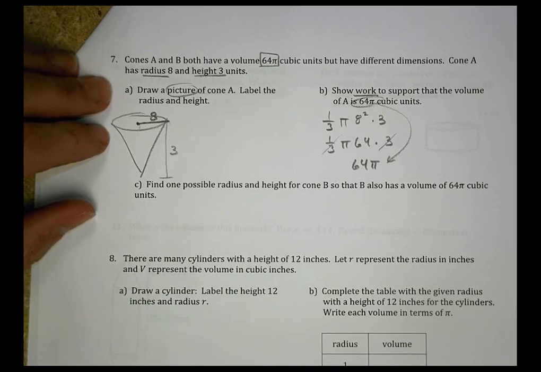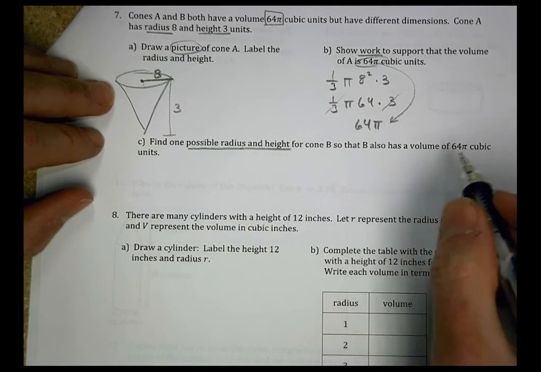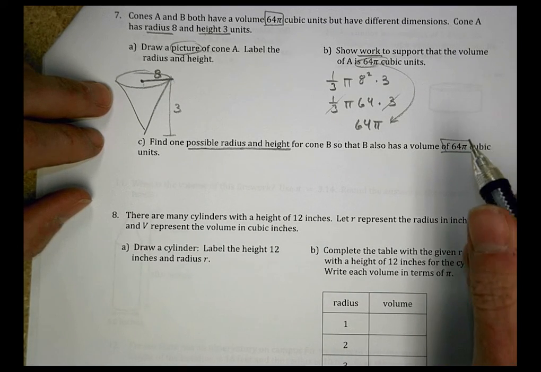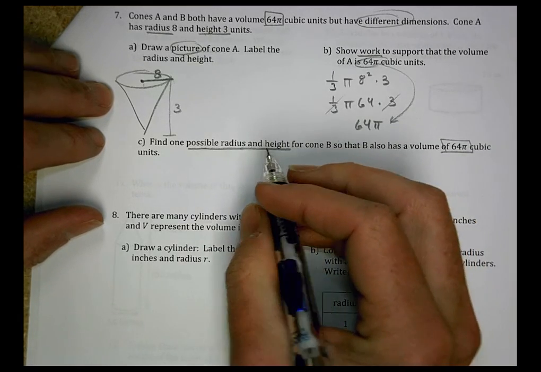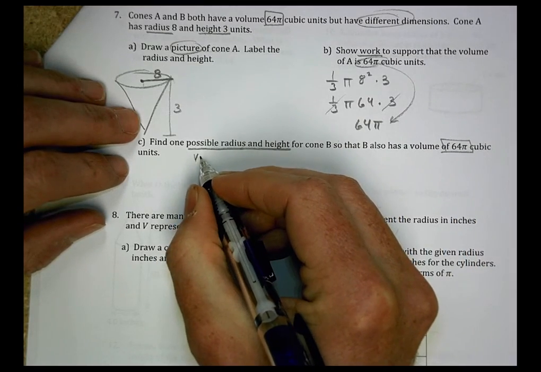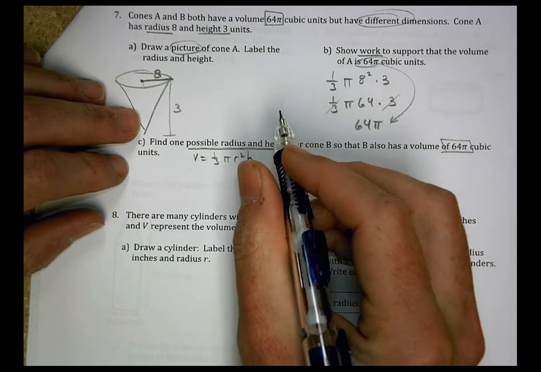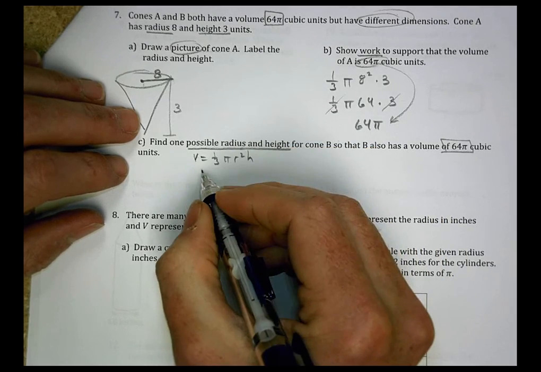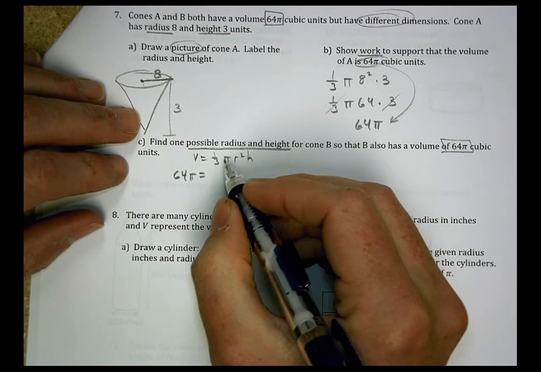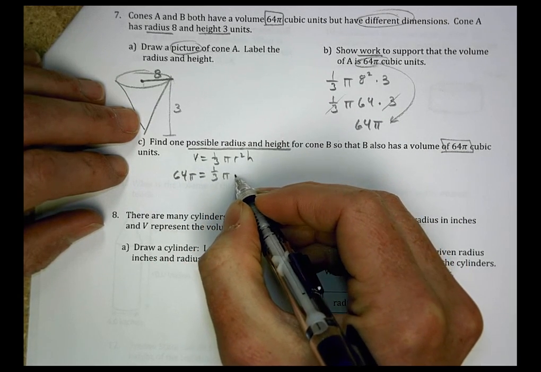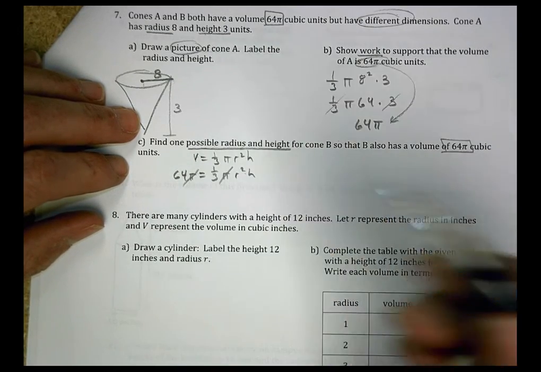The next part, C, is a little more complicated. It says find a possible radius and height for cone B so that it also has a volume of 64 pi units. Okay, so we're looking for different dimensions. So if I take a look at my formula for volume equals 1/3 pi r squared h, I know that all this needs to equal 64 pi, because that's what I have so far. So my 1/3 times pi, r squared h, has to equal 64 pi.